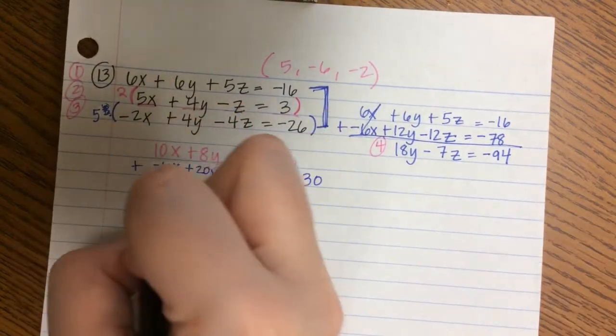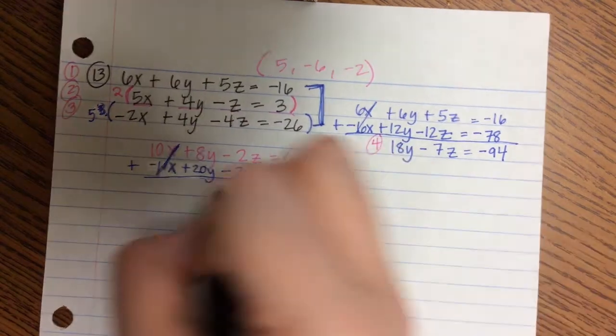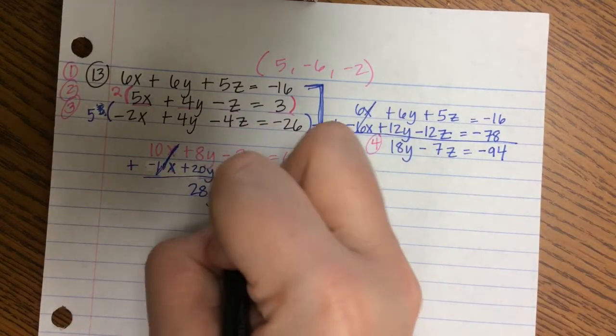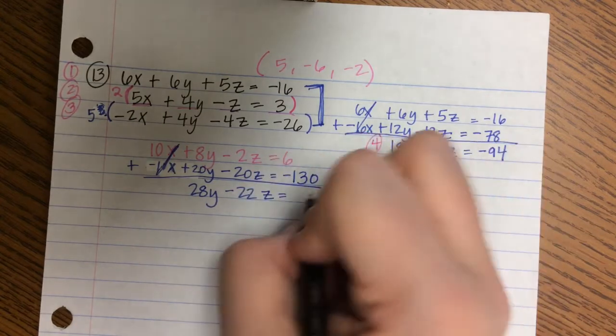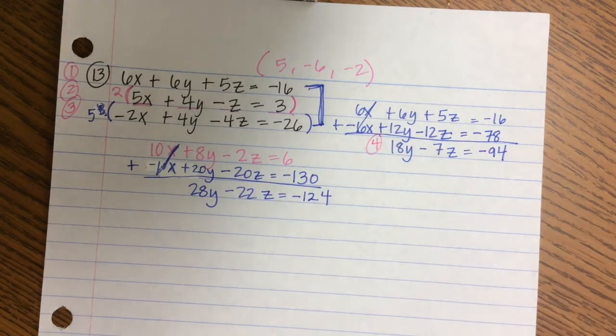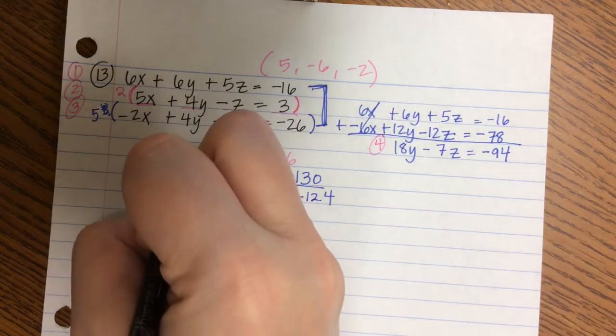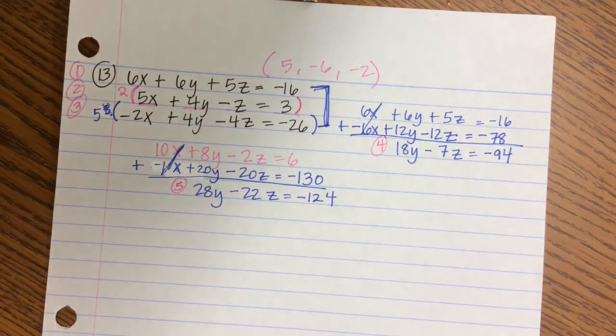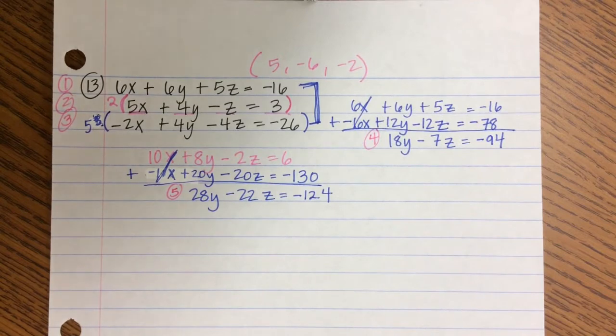So I'm going to add these two equations together. My x's zero out. 28y minus 22z equals -124. So that's going to be my equation number 5. Now that we've generated equation 4 and equation 5, we're going to use those two to eliminate a different variable. You'll notice one has a coefficient of 28 on the y, the other has an 18. One has a coefficient of -22 on the z, the other one has a -7. So we're going to have to do some big time multiplication in order to create something that will cancel out.